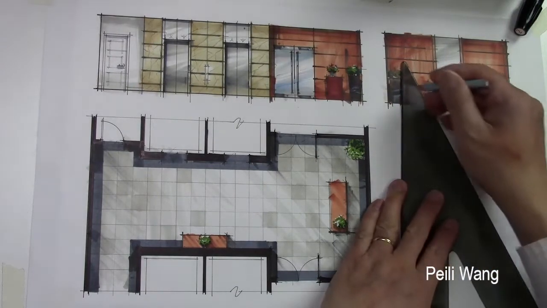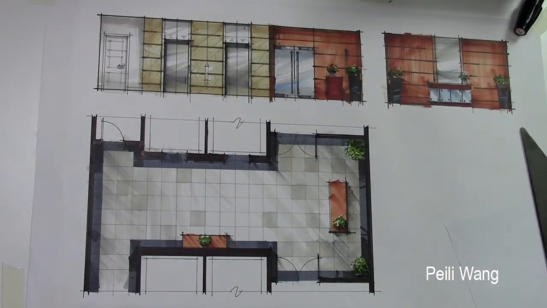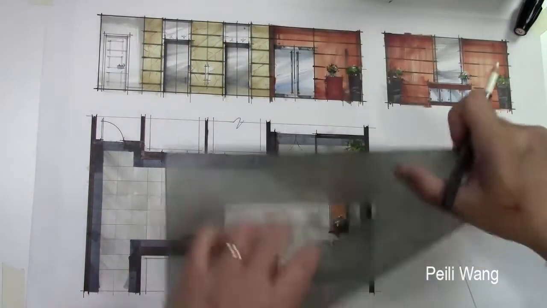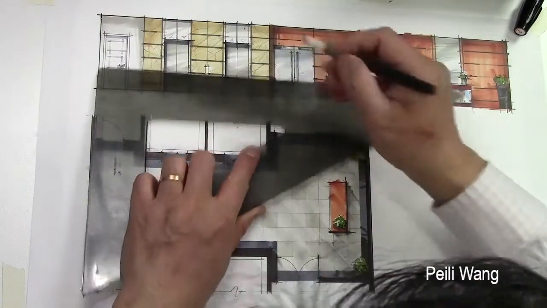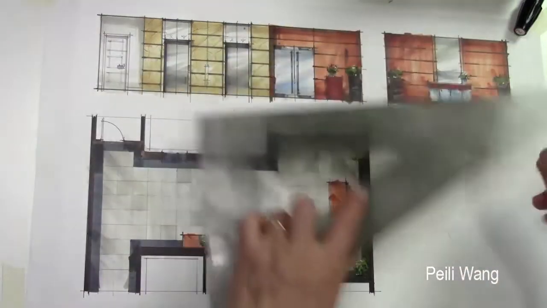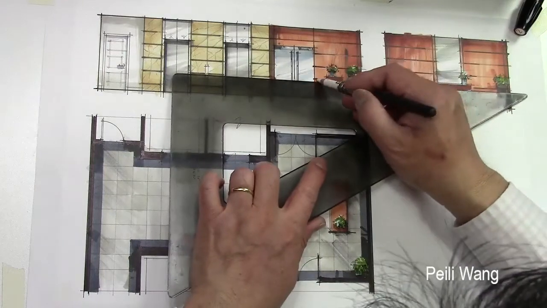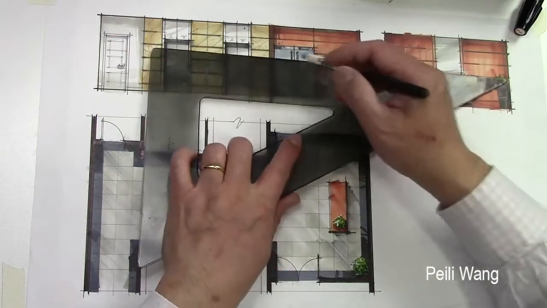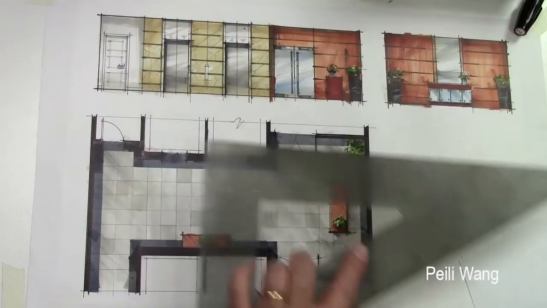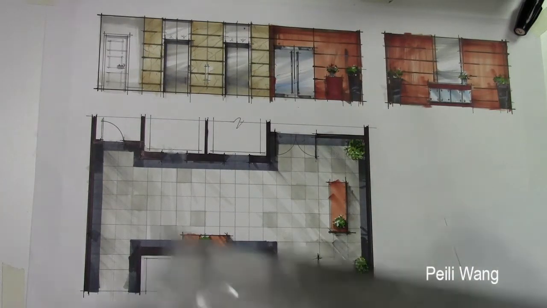Detail. Also, just mix the color, and I'm going to use a white pencil. You can make more detail. Okay. And also, if necessary, you can ink more.